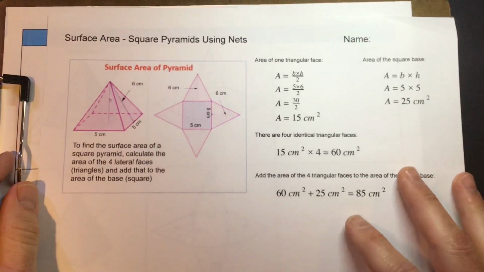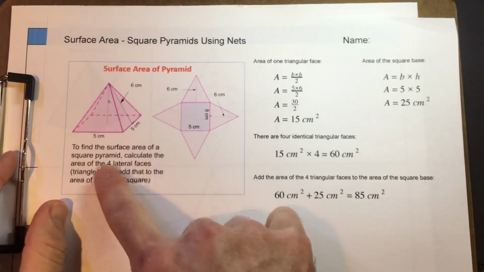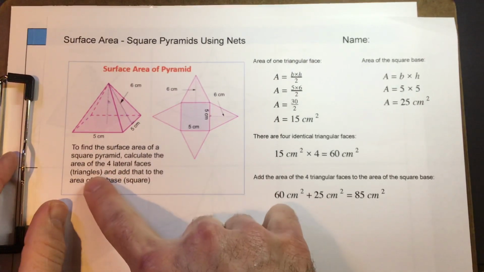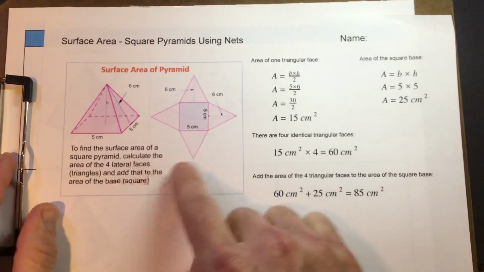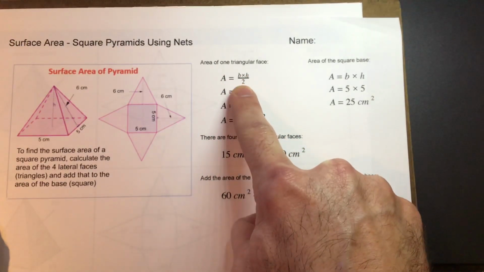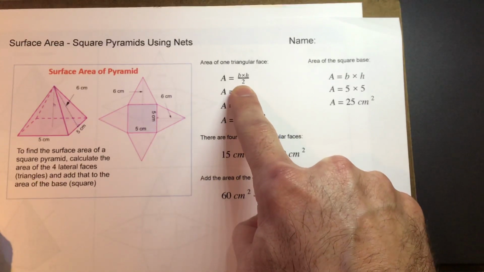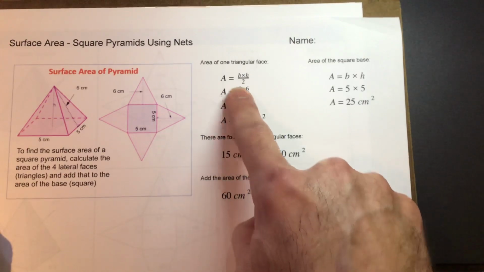On your assignment today, I have an example done for you. You're going to find the area of the four lateral faces, the triangles, and add that to the area of the square base. To find one triangular face, we're going to go back to the formula for the area of a triangle, which is area equals base times height divided by 2, or area equals 1/2 times base times height, whichever one you prefer.